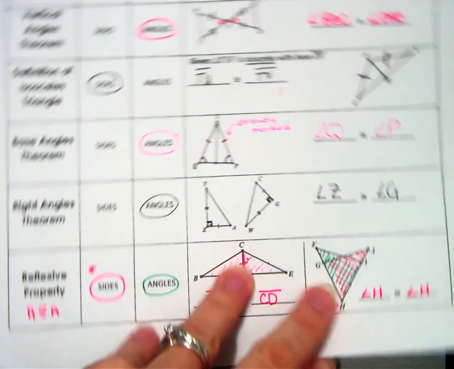Okay, I'm going to go ahead and turn the page to the homework, and we can do one of the homework problems together.